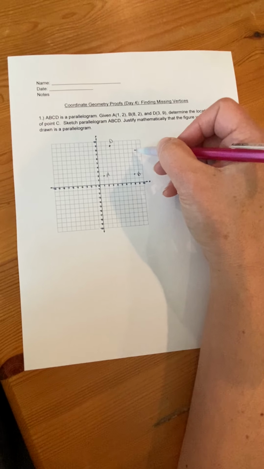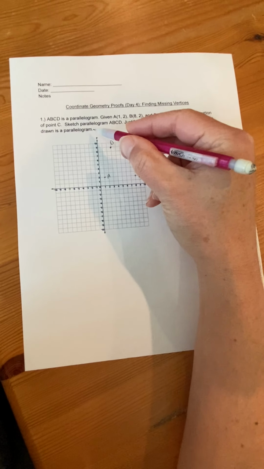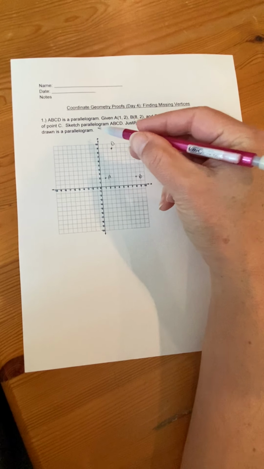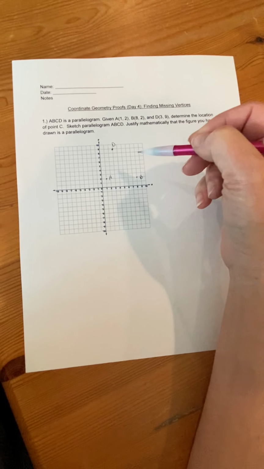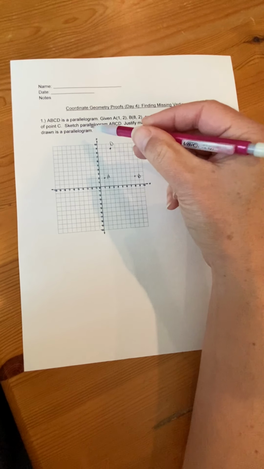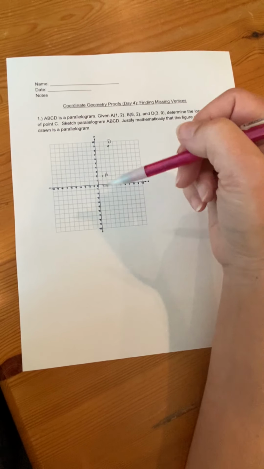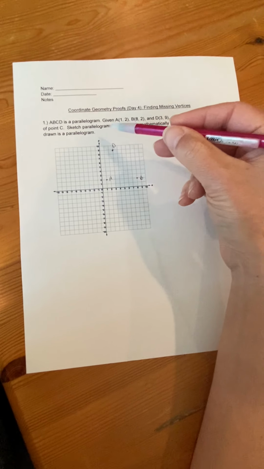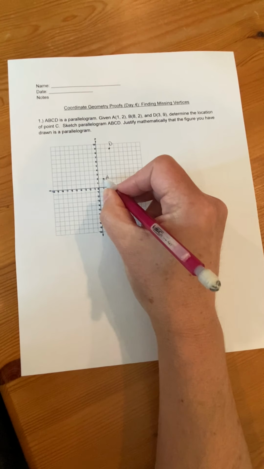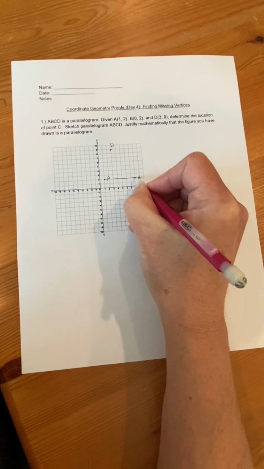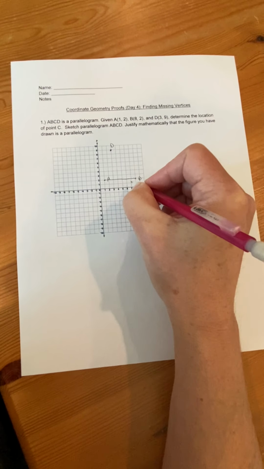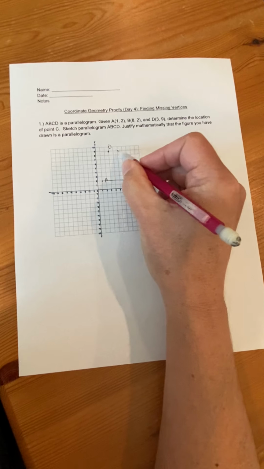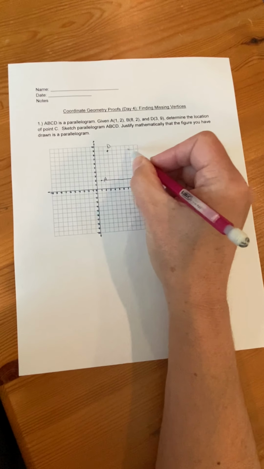Now, here's what I am going to think about. To have a parallelogram, I need certain things to be true. And one of those things that's very, very easy to do just visually, looking at the graph, is having the opposite sides be parallel. This is not really the justification that you have to write up, but this is what I would think of to find the location of this point: opposite sides need to be parallel. So you see if you connect A to B, see how that's perfectly horizontal, okay? Well, that needs to be exactly the same for the opposite side. So we know that C has to be somewhere on the same horizontal line that D is on right here.